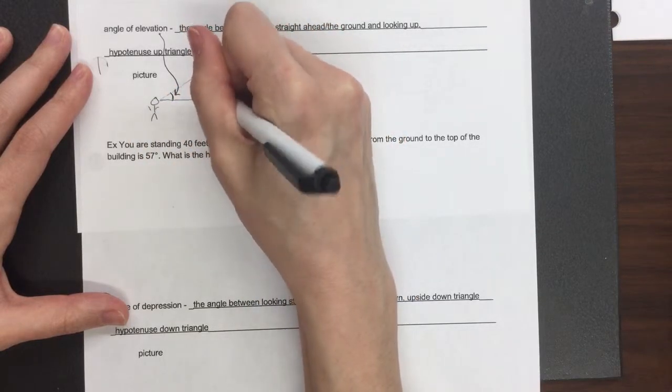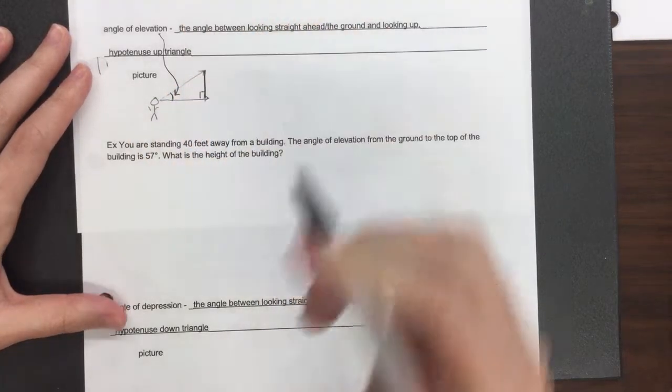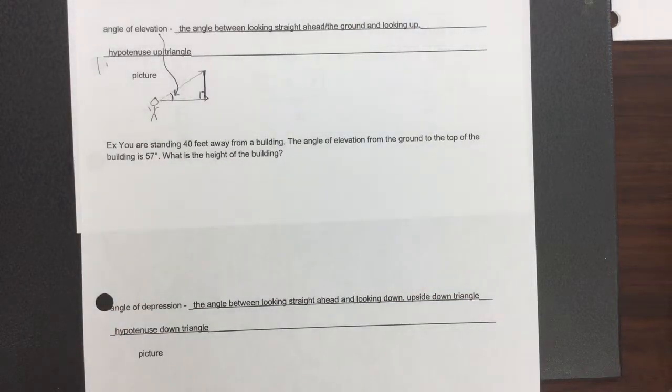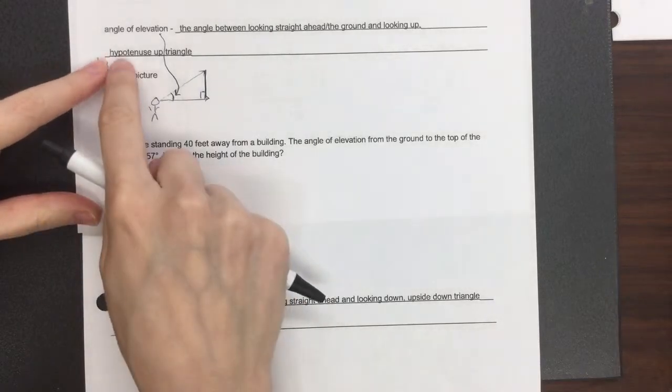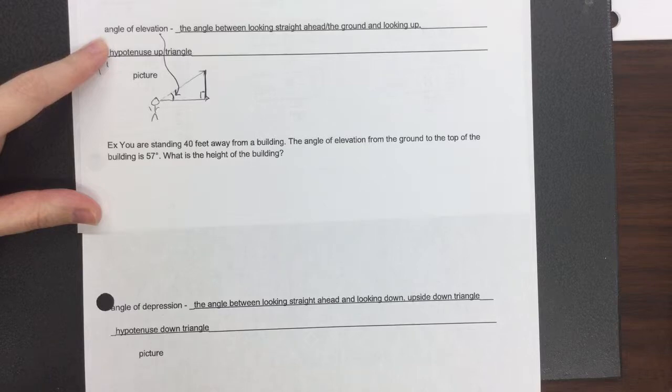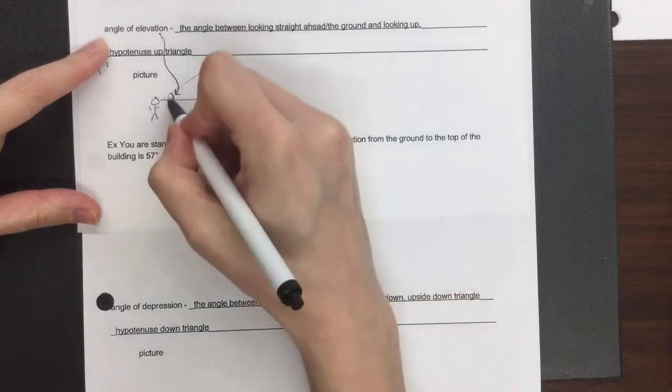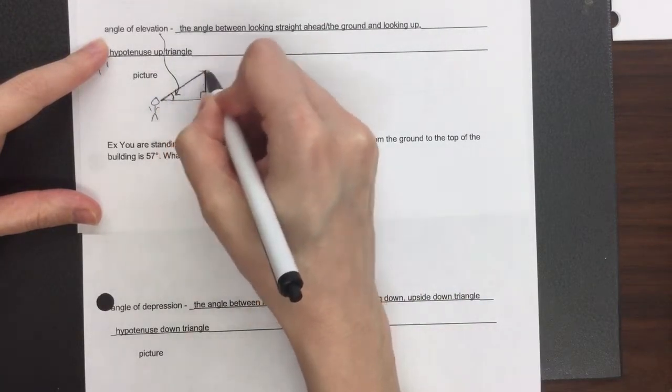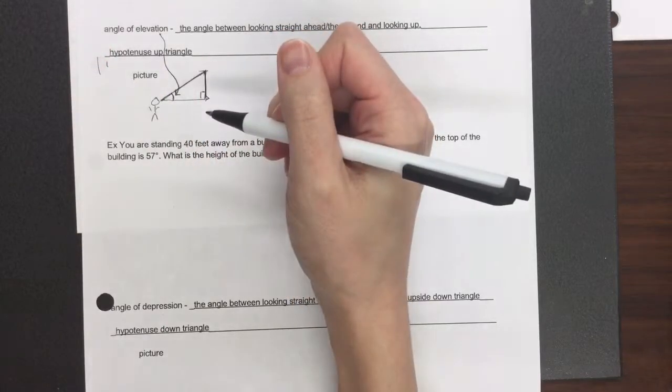And if you draw a straight line right there, there's your 90-degree angle, and that's what makes it a trig function using the sine, cosine, or tangent. The way I look at it is whenever it's an angle of elevation, it's going to be a hypotenuse of the triangle. So there's your hypotenuse, and it's facing up instead of being upside down.